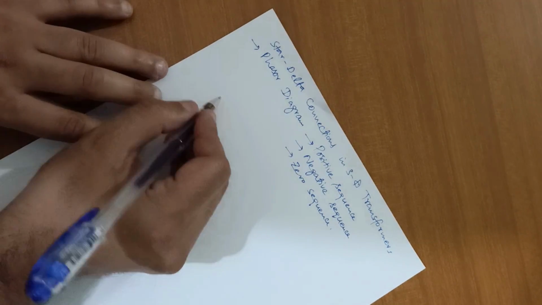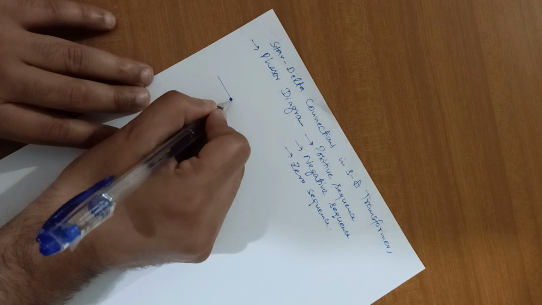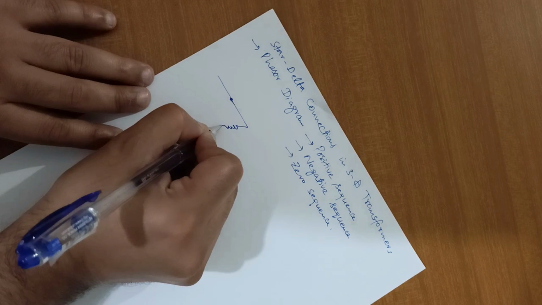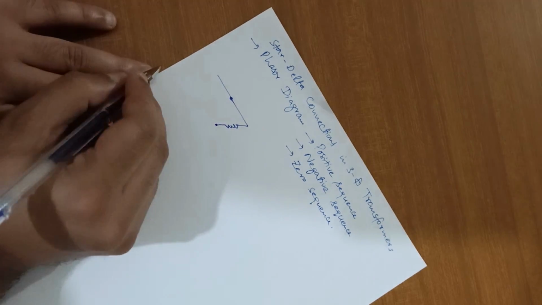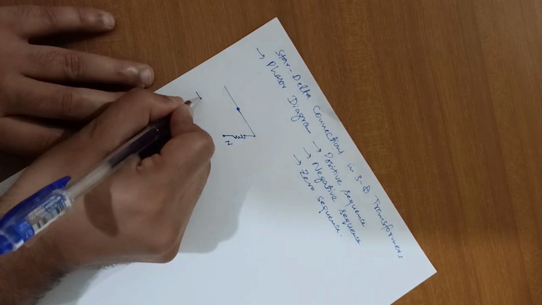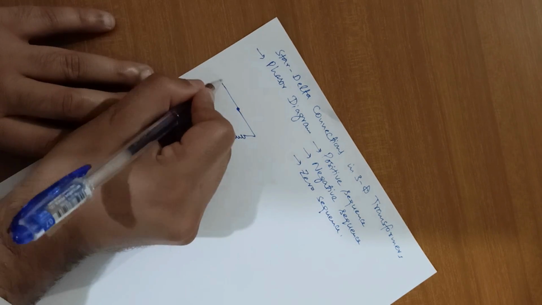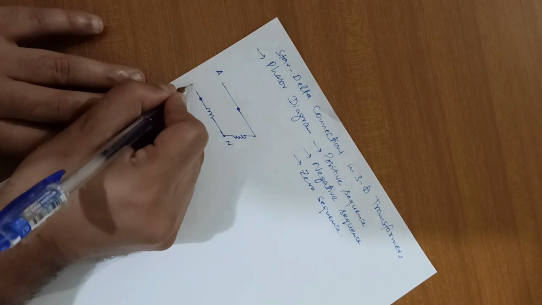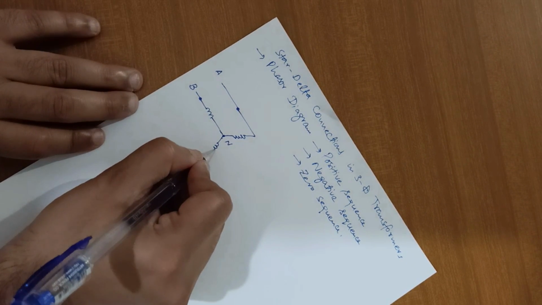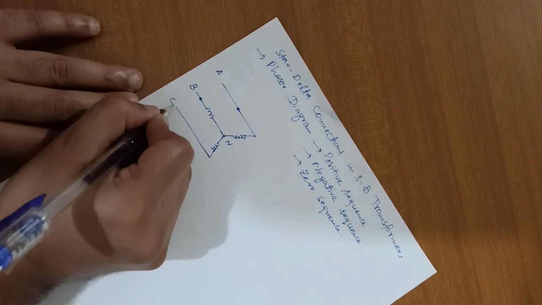So let us draw the diagram. It will become just like this. This is the terminal, and here it is N terminal. Here we have this thing as B terminal, here A, B, and this one is C terminal, right?